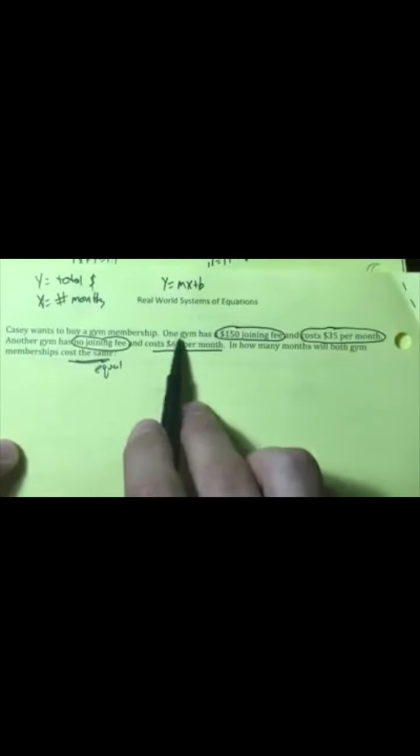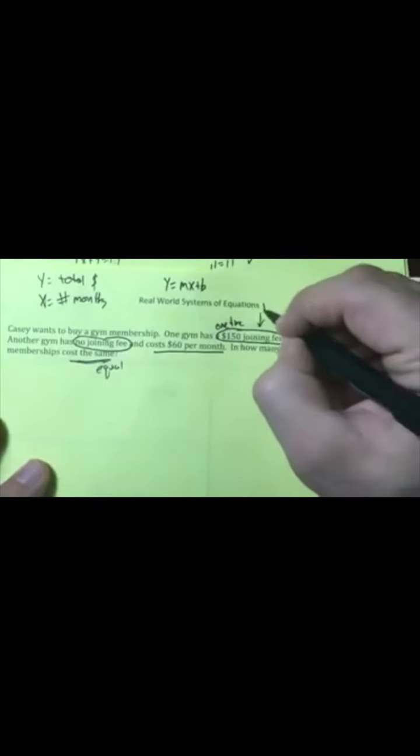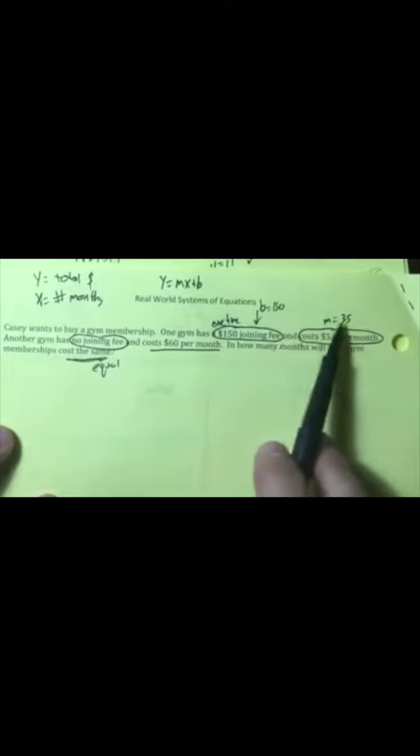Now, the first gym has a $150 joining fee, and this is just a one-time fee or a starting cost. So this is going to be our b value. So b equals 150. And then this $35 per month. The per month tells us that our slope, or our m value, is going to be 35. So we can take our m and b values and write the equation for gym 1 as y equals 35x plus 150.